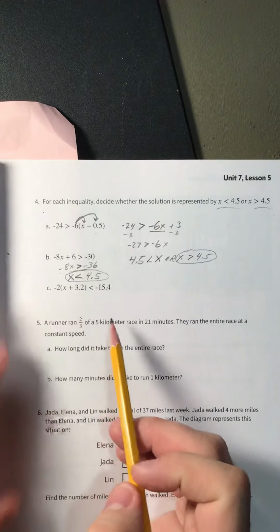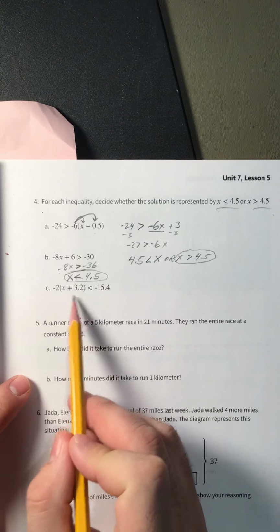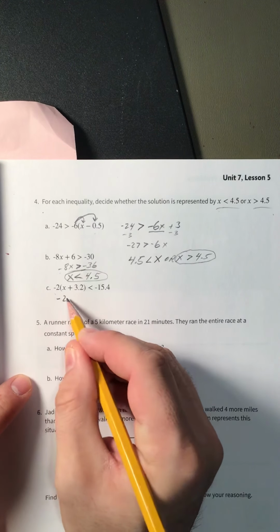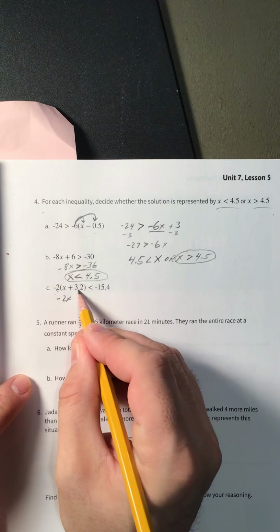Okay, again here I have parentheses, so I could distribute. I could divide by -2 first. It doesn't matter. I'm going to distribute. -2 times x, -2 times 3.2.